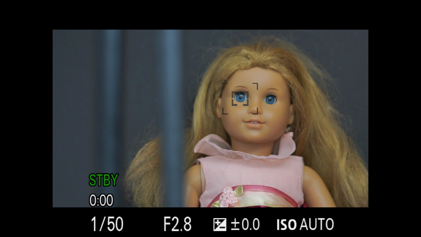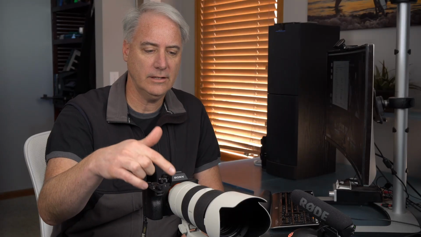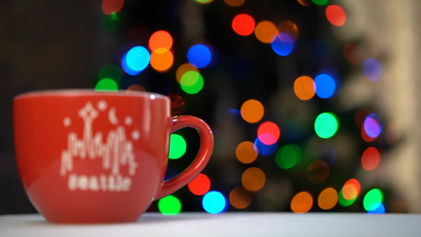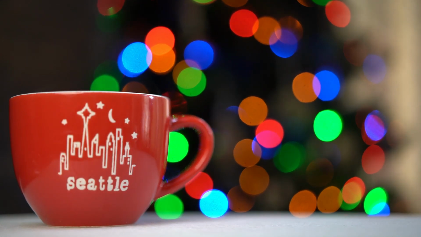Now all lenses are kind of different in this. This 70 to 200 seems to do it nice and smoothly. I have other lenses with older firmware that I haven't even updated that you can see in this example right here kind of is not very smooth.